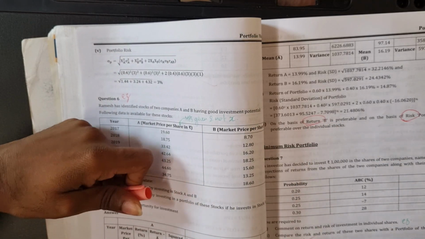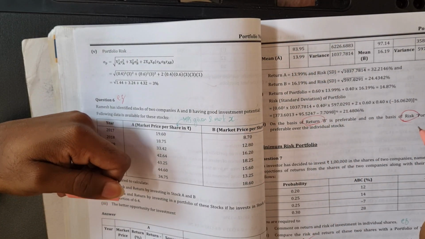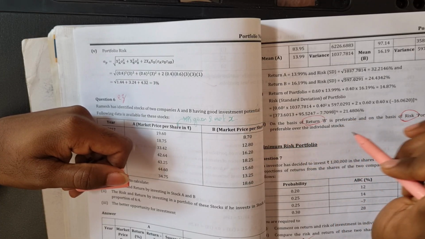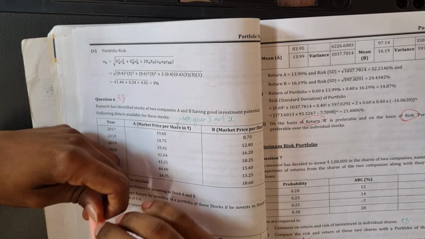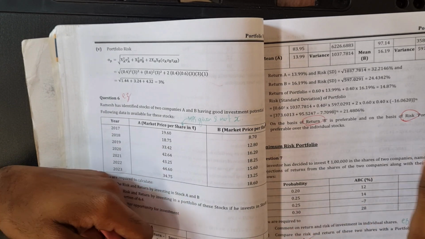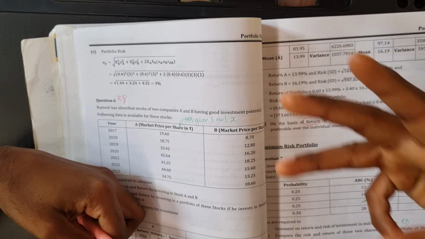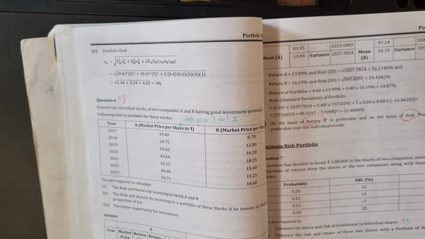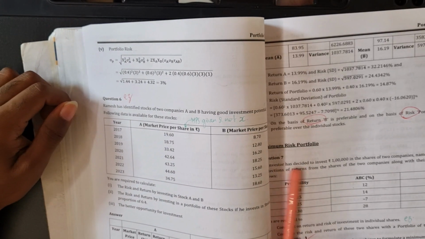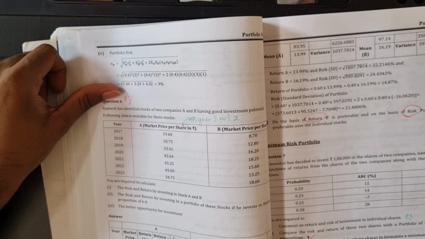If we want more return, if we incline towards return, then security B is preferable. If we incline more towards risk, then portfolio investment is better. So we got three options, right? They are asking which one is better. Here we are taking the portfolio because we get diversified risk.